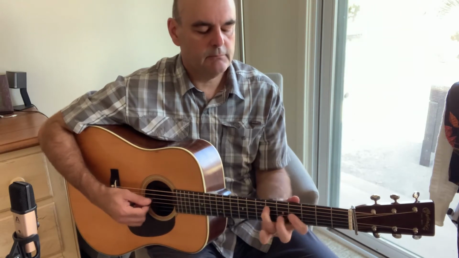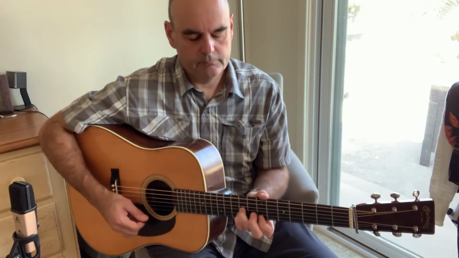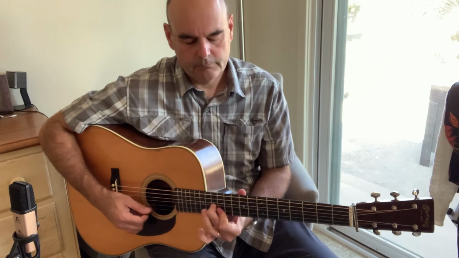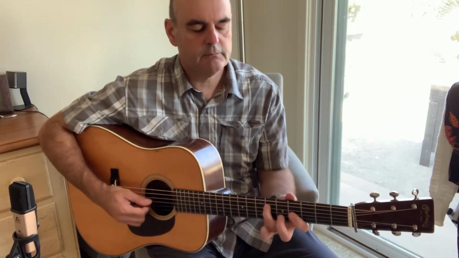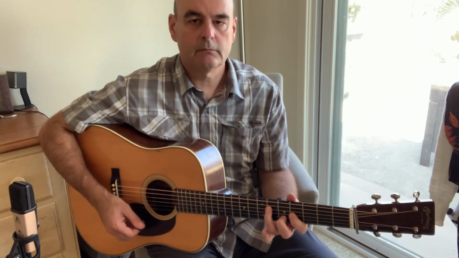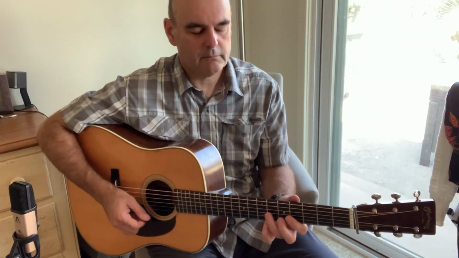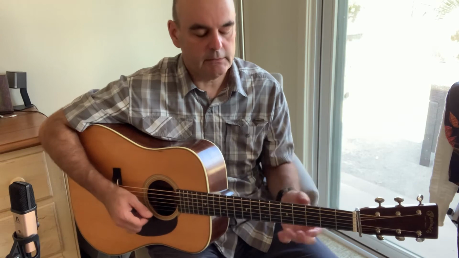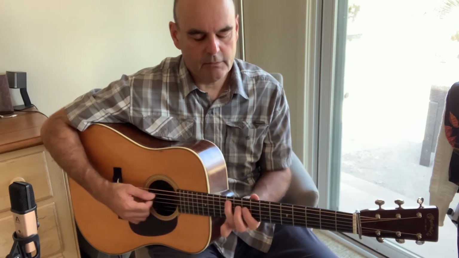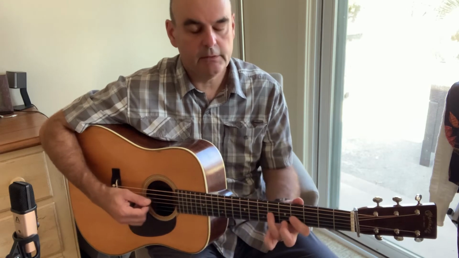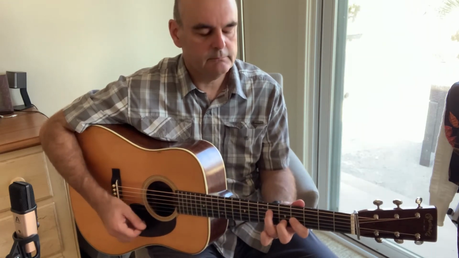Okay, this shape. The reason why I left this one out is notice it's the same as that. Sonically, it's the same, but it's a different shape. Here I'm playing the G shape. Here I'm playing the D shape. Okay?